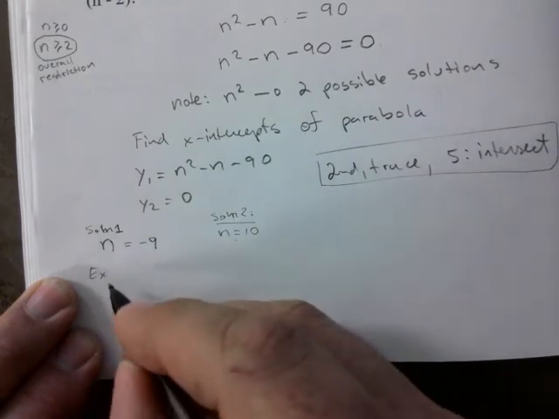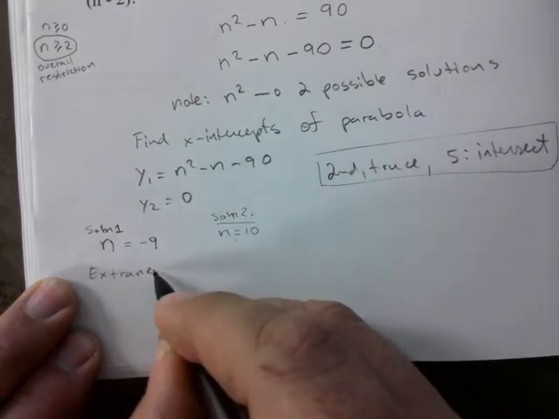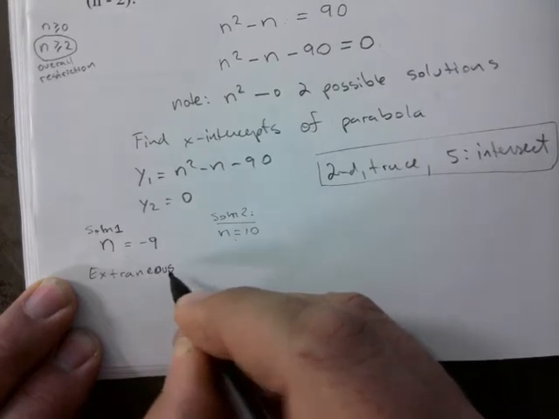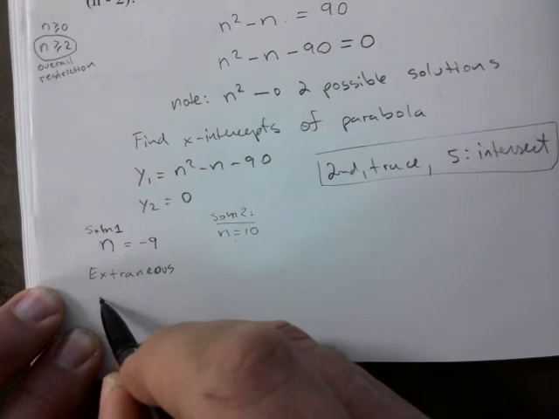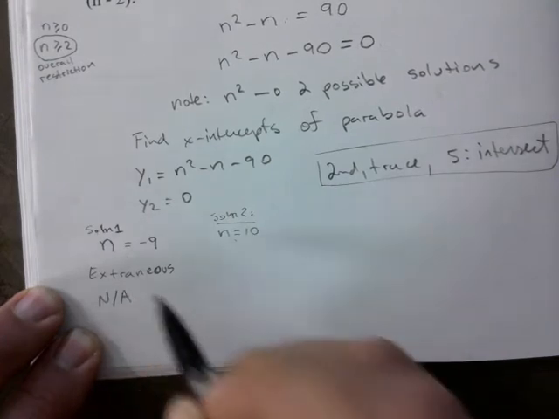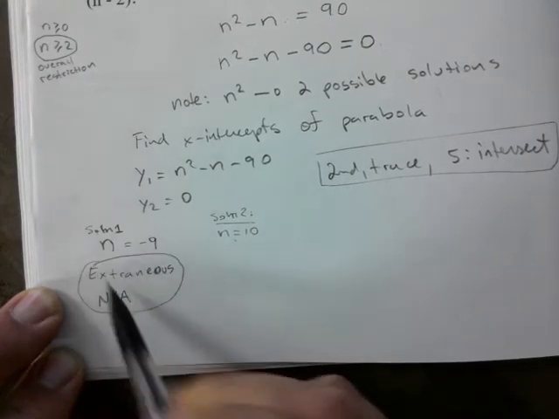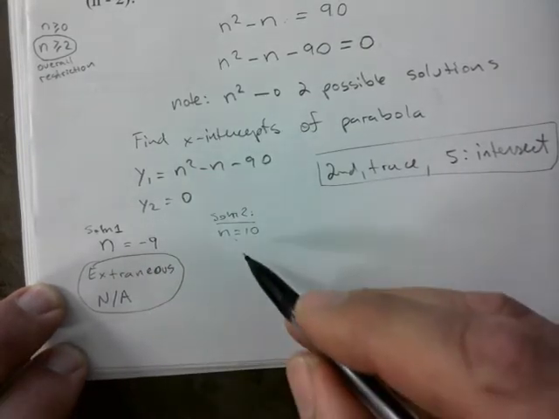We call that extraneous, not applicable. Okay, so this one we cannot use. You don't have to remember that word, but that's what we call it. This is your solution here.